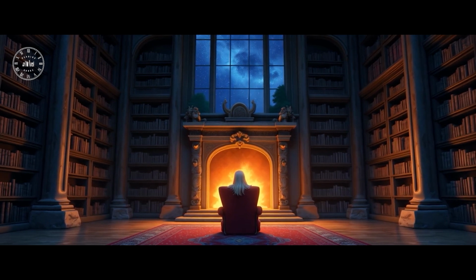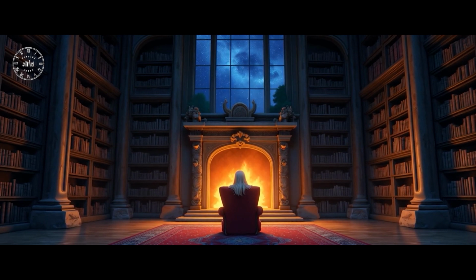The novel doesn't just chronicle the pursuit of a throne, but delves deep into the human condition, showing the complexity of moral choices, the consequences of ambition, and the ever-present shadow of mortality.